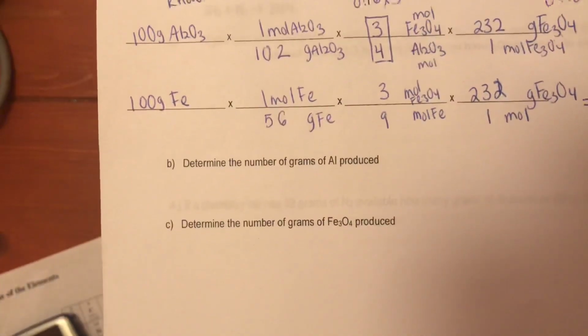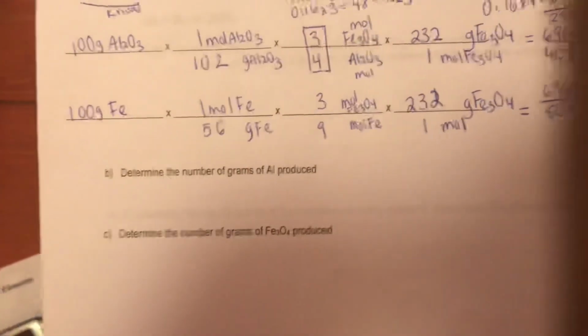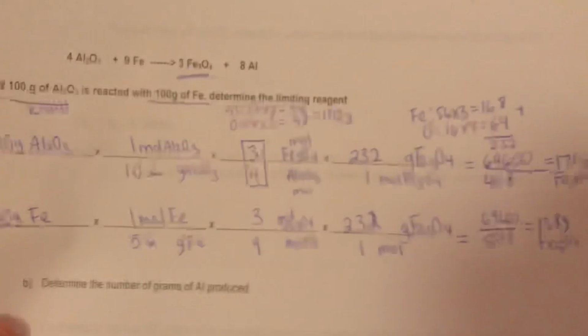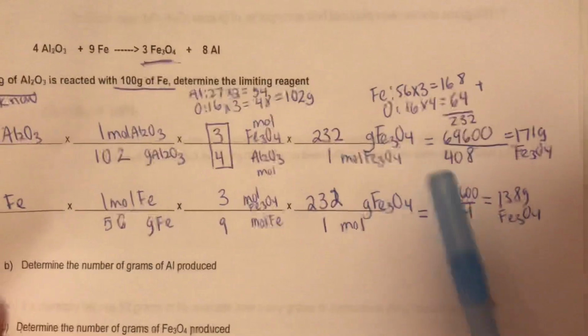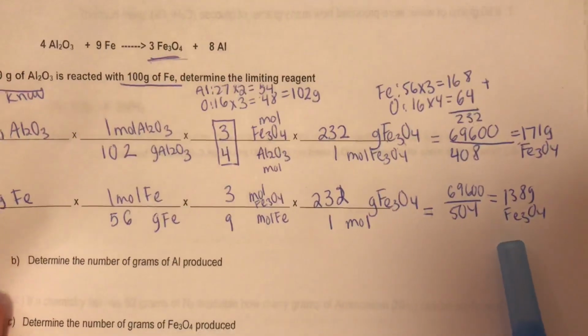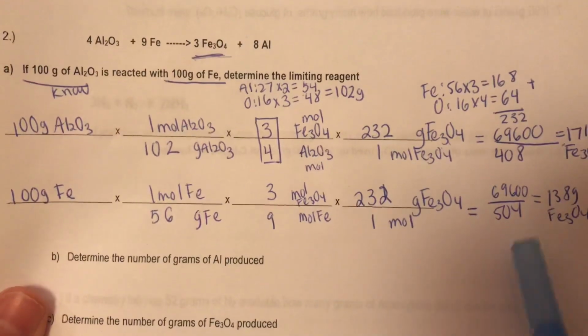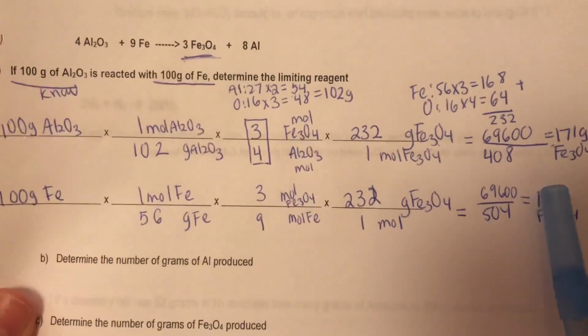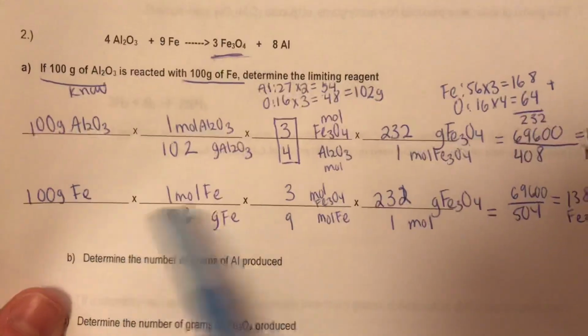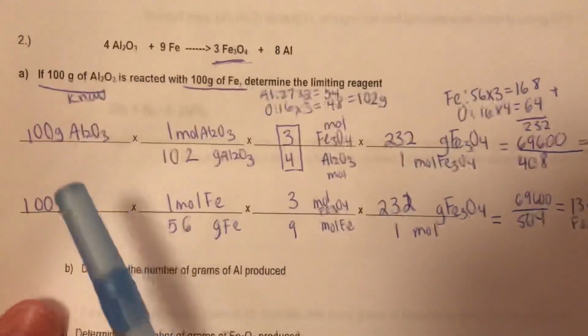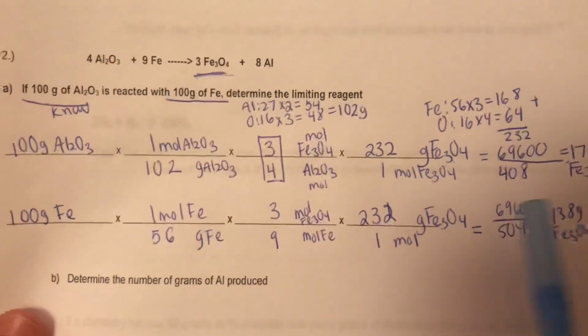So this is the answer I got. I got that 100 grams of Fe gets me 138 grams of Fe3O4. Take a minute now and just check to see that you have the same numbers as me. So what that means is that Fe was limiting because it made less product, and Al2O3 was excess, it made more product.